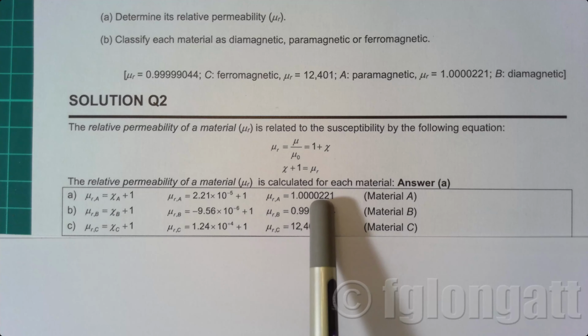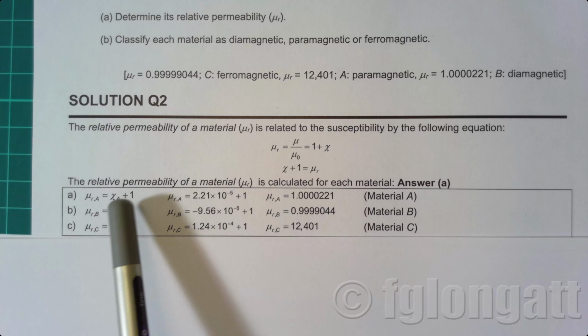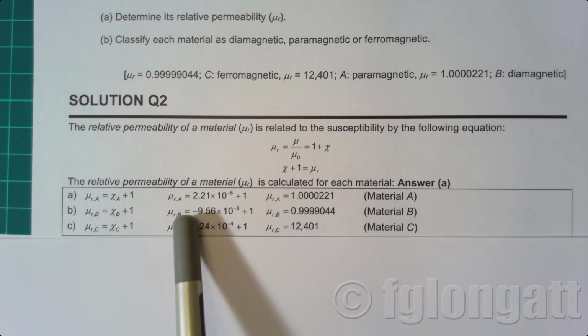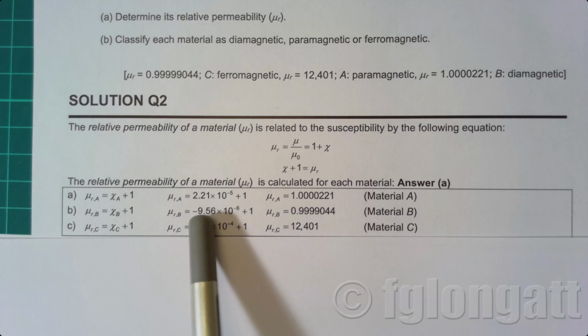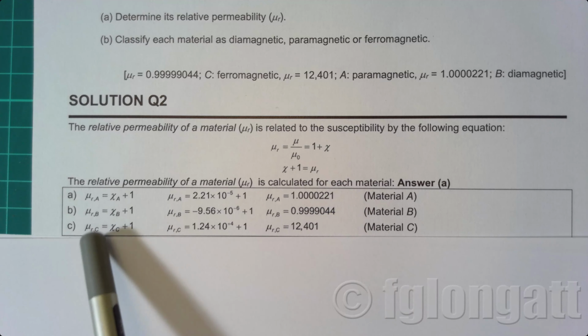We obtain a relative permeability near 1, and above 1, for material A. Then we do the same for B: the susceptibility is negative and very small, plus 1, and we obtain a relative permeability below 1.